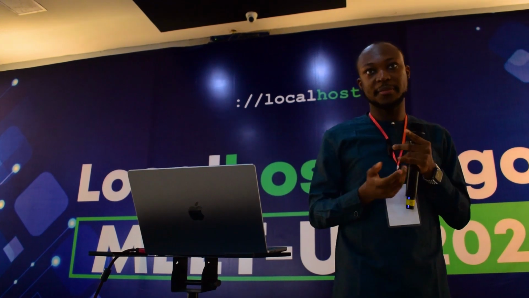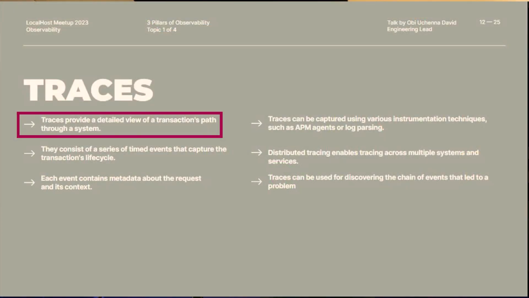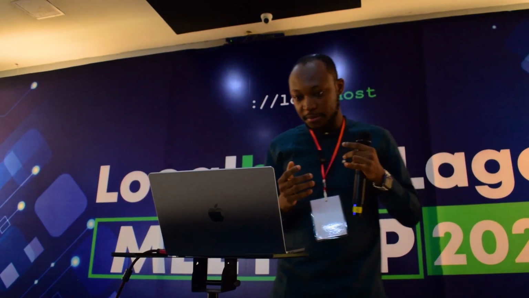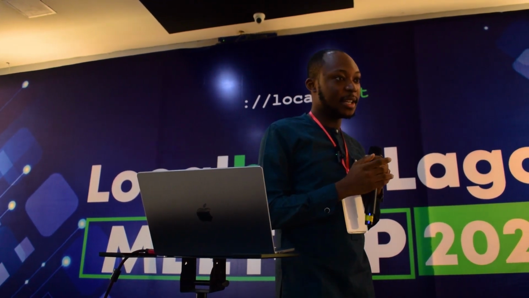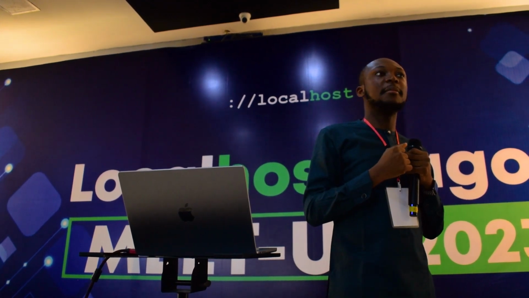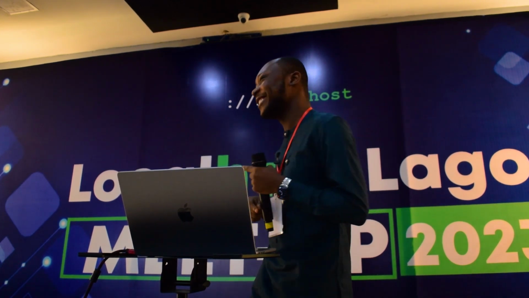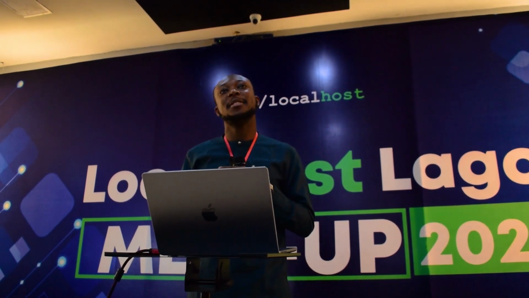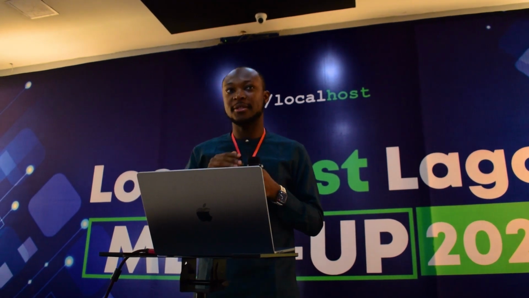which is traces. Right. So traces show a detailed path of the transaction throughout the system. So assuming you have a system that does HTTP calls, that makes database calls, that accesses a cache, and you have a MongoDB instance, all of that stuff, right?